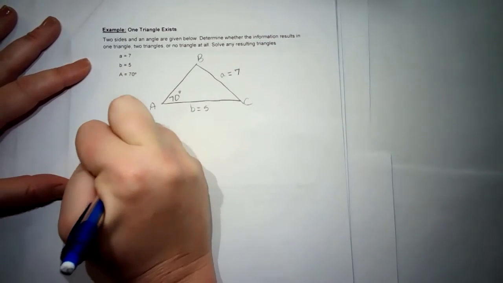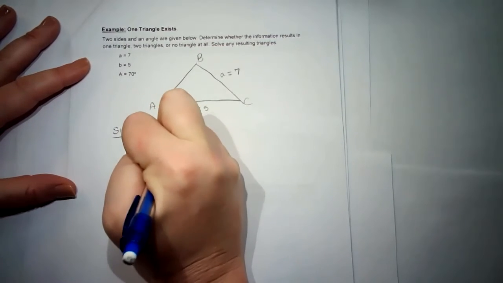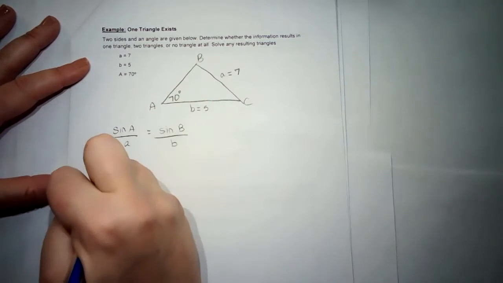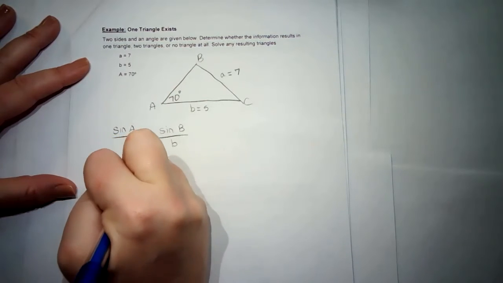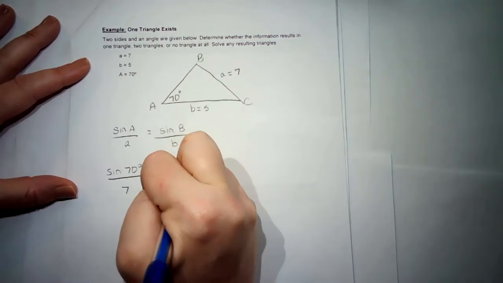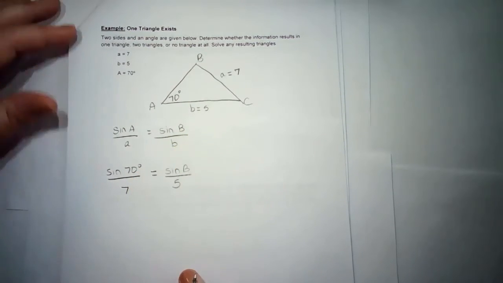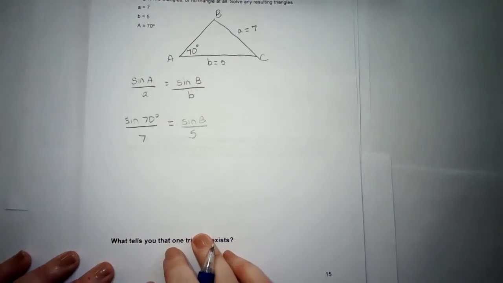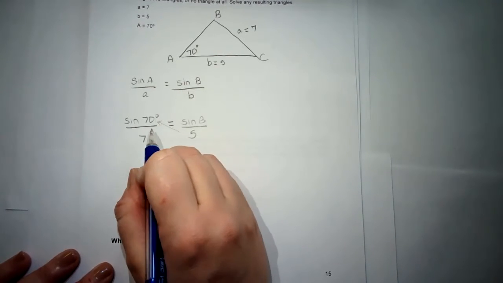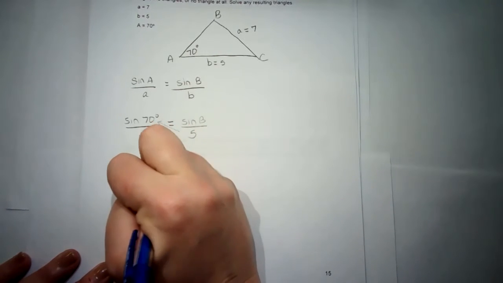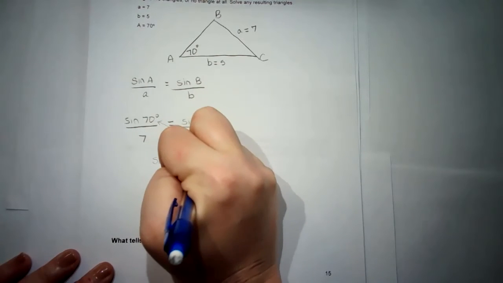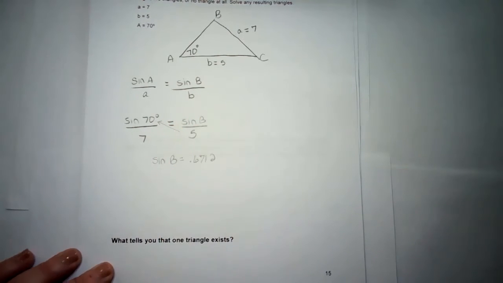So put your angles on top. Angles always go on top for ambiguous case. Okay, so I'm gonna have sine of 70 degrees over 7 equals sine B over 5. All right, so again, I'm going to do 5 times the sine of 70 divided by 7. Now that's not giving me B. Remember, that's just sine B. That's going to be 0.6712.